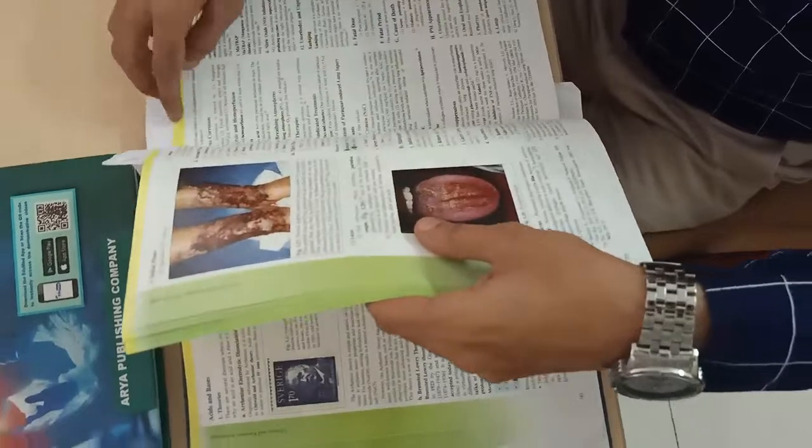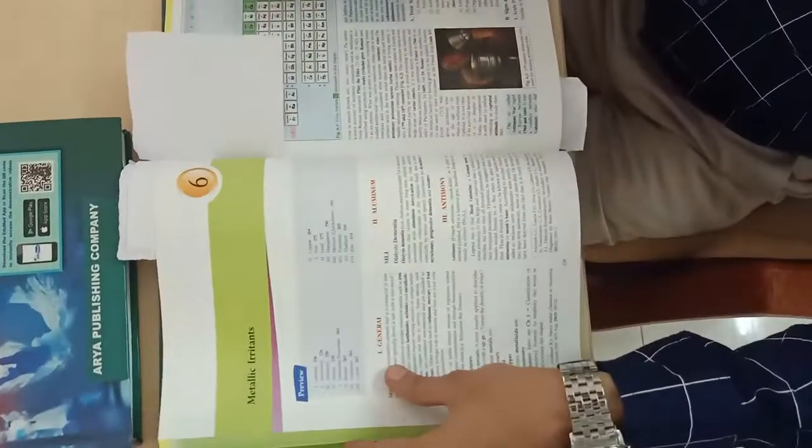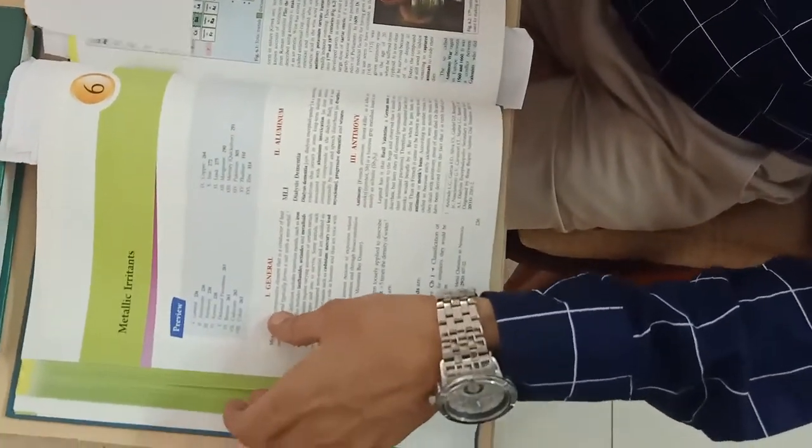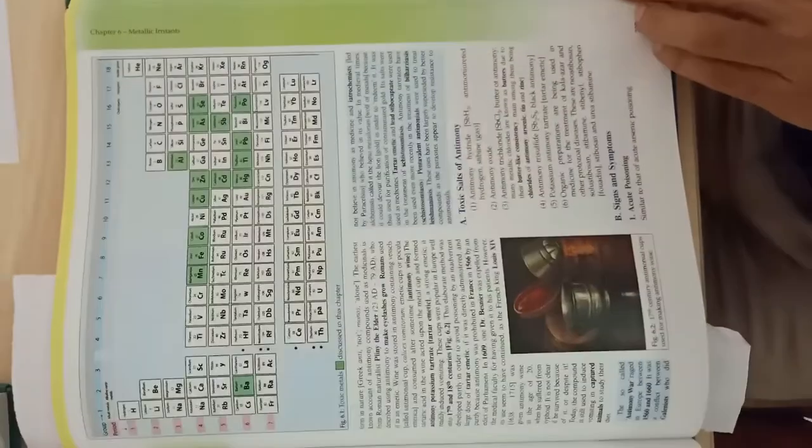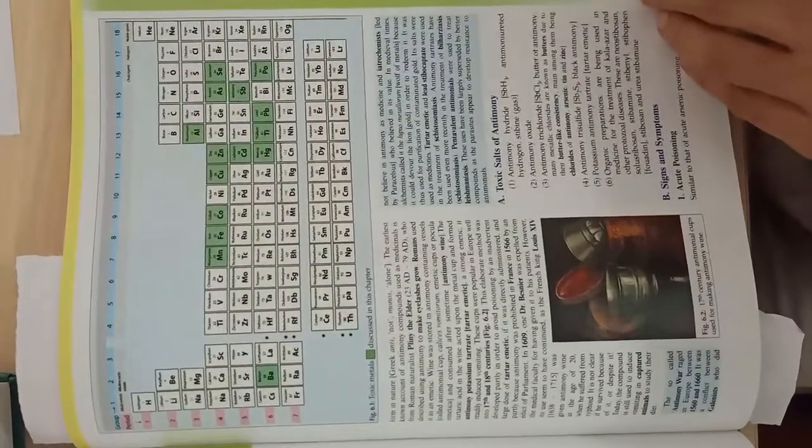I'll come back to this one. So here, for example, I picked out one: metallic irritants. In metallic irritants, you can just focus on this table. As I said, aesthetically very nice.